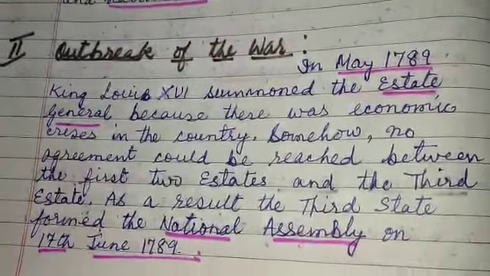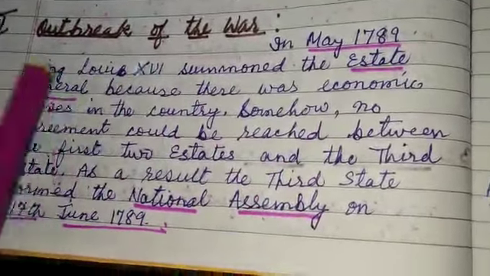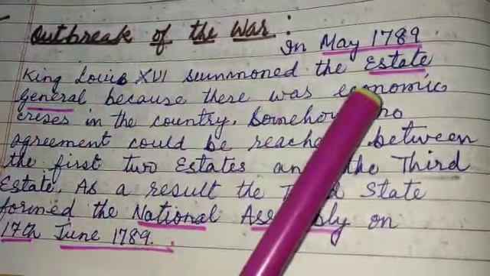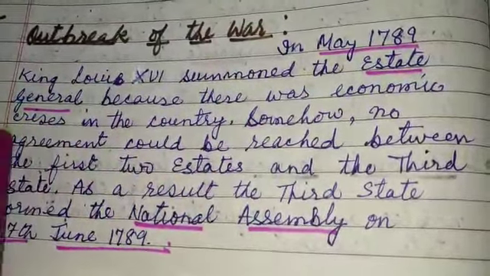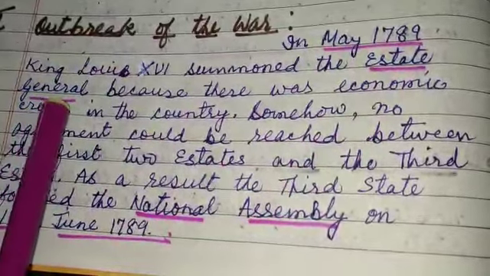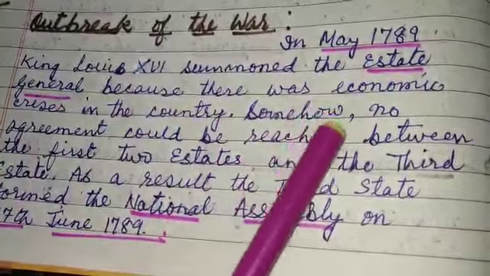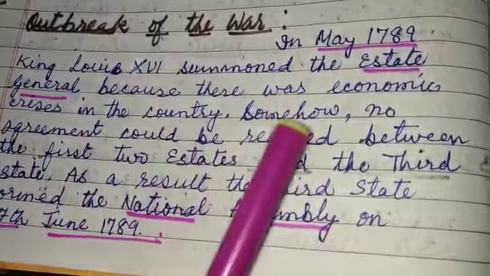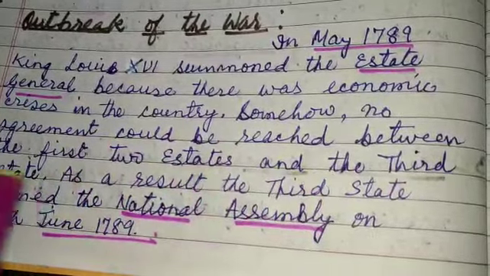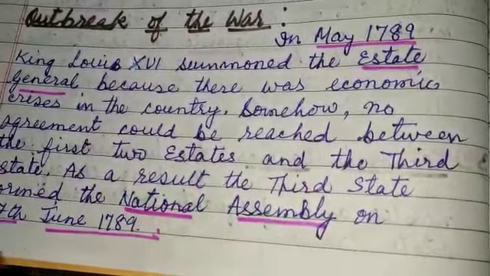And now let's see how the revolution started. In May 1789, King Louis XVI summoned, means called, the State General. The meaning of a State General, children, is just like a parliament which consists of a president and the 2 houses. In the same way, this State General consisted of all the 3 states, first, second and third. Because there was economic crisis in the country, no agreement could be reached between the first 2 states and the third state. As a result, the third state formed the National Assembly on 17 June 1789.